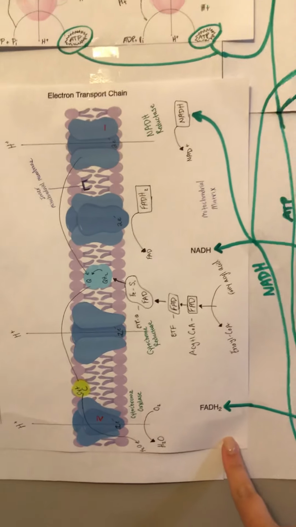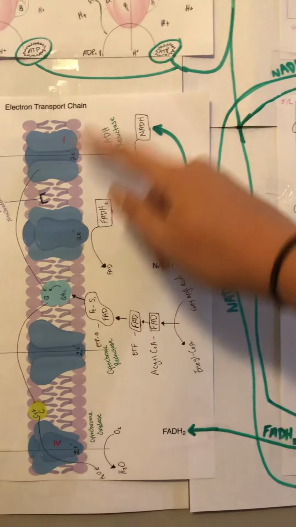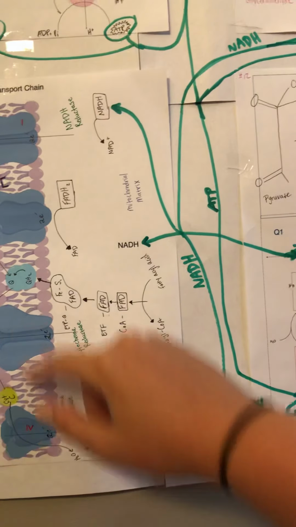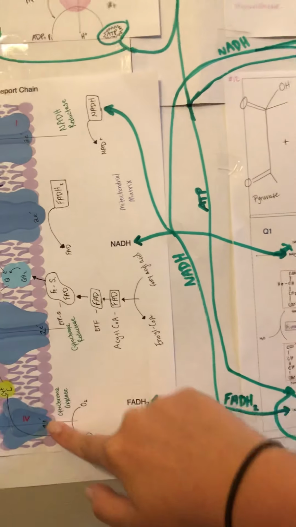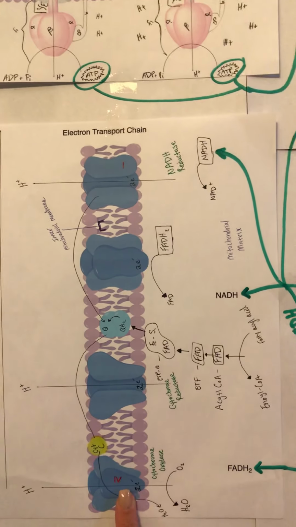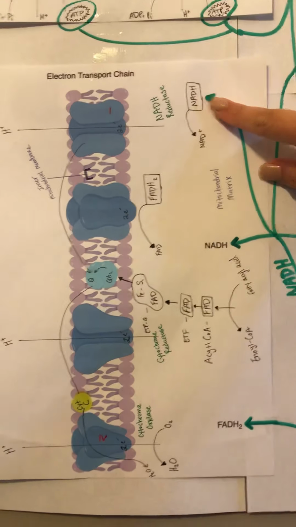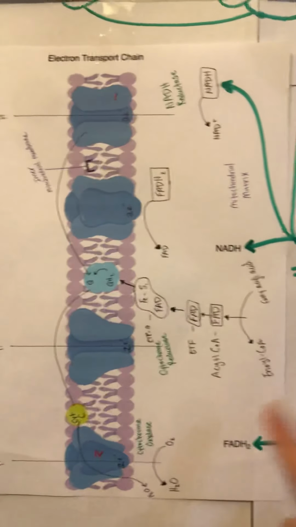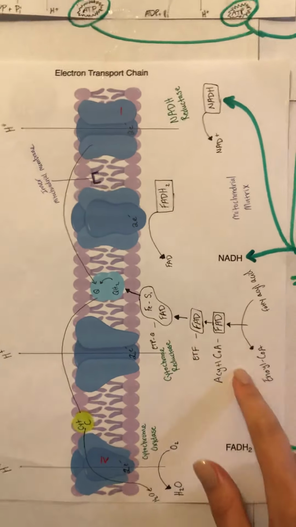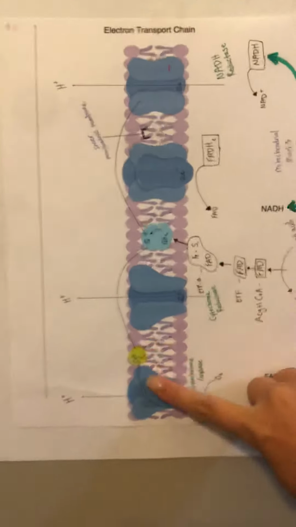From here, they will go through the different complexes, essentially 1 to 4, through these reactions to be used up. So you've got your FADH2, NADH. They're going to be used, as well as our acetyl-CoAs, to produce hydrogen. These are going, and ATP.